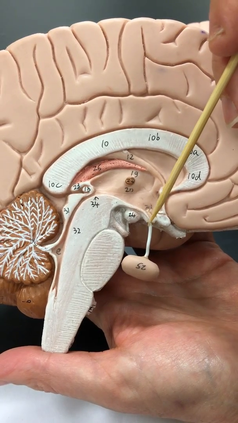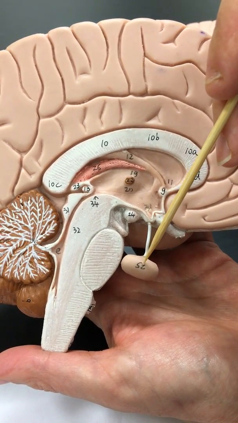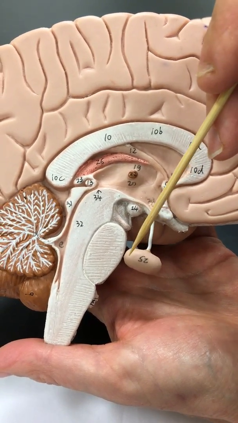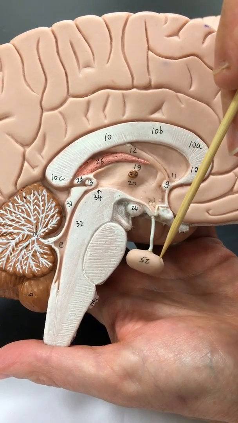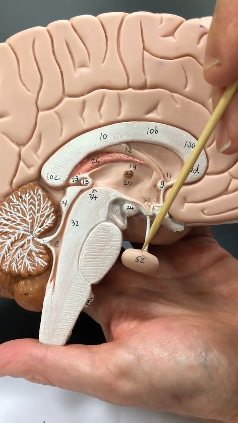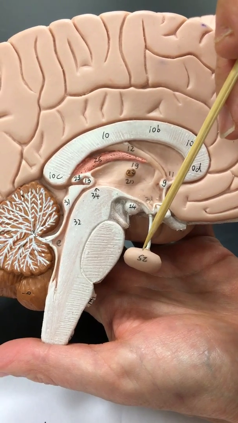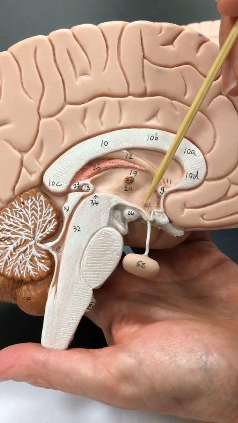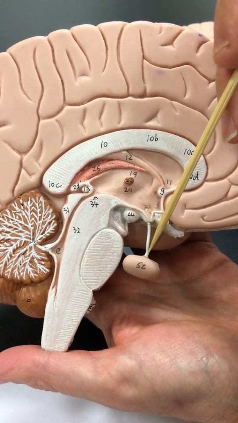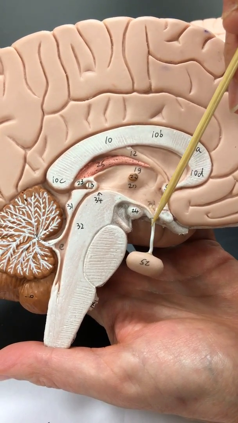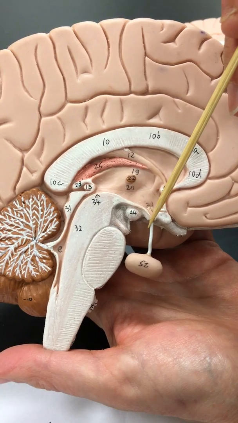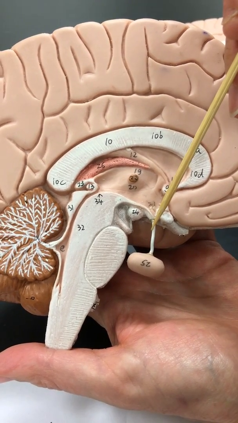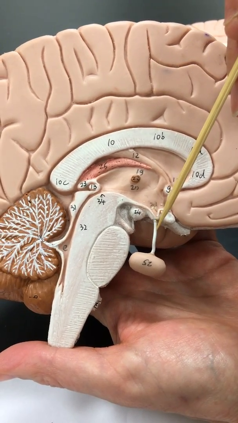There is a little gland down below the hypothalamus. This gland is the pituitary gland, which is also called the hypophysis. The pituitary gland is connected to the hypothalamus by means of a stalk. That stalk is called the infundibulum. Even though this term is not on your lab list, you'll learn it in A&P 2.